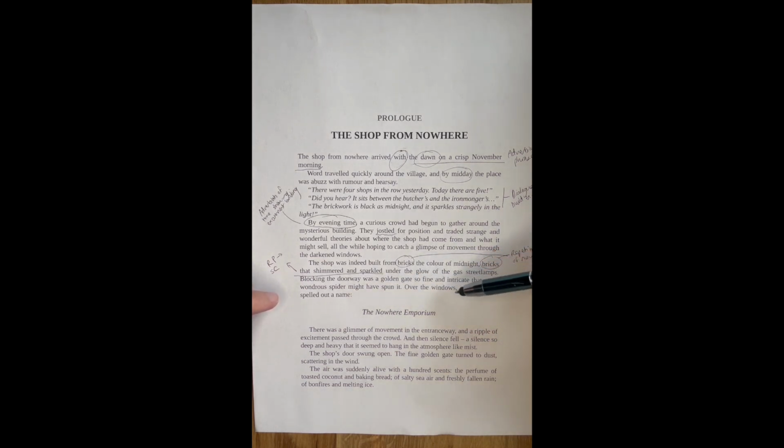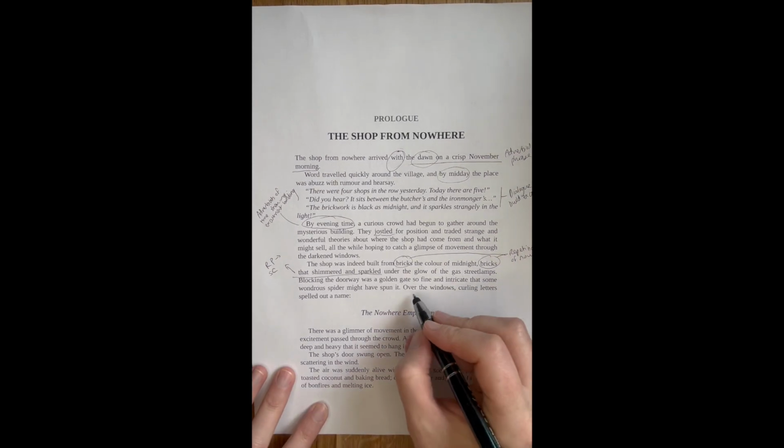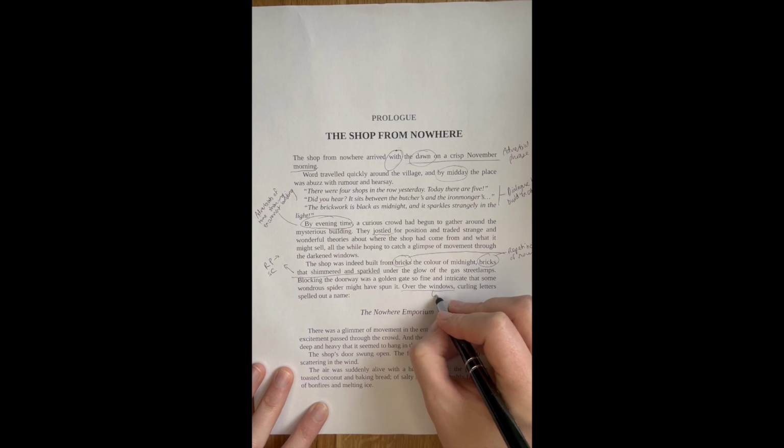"Over the windows, curling letters spelled out a name." Then we go into the introduction. We've got some more adverbials going on here.